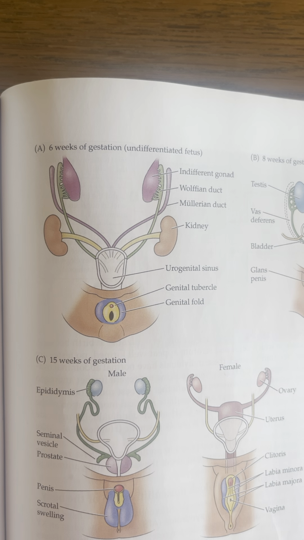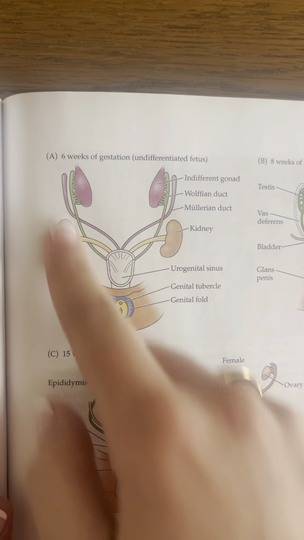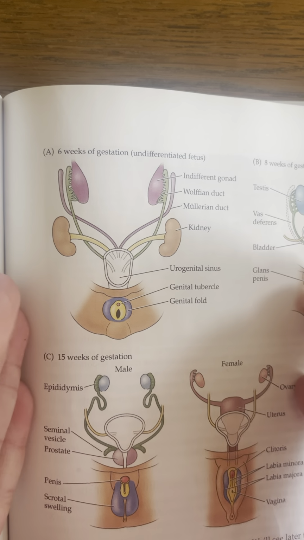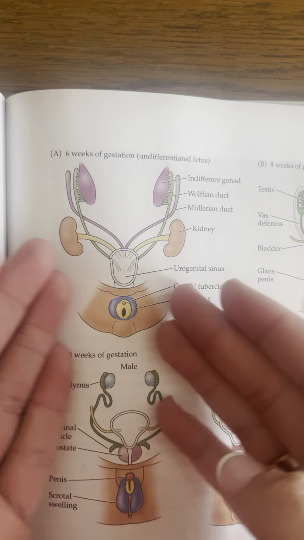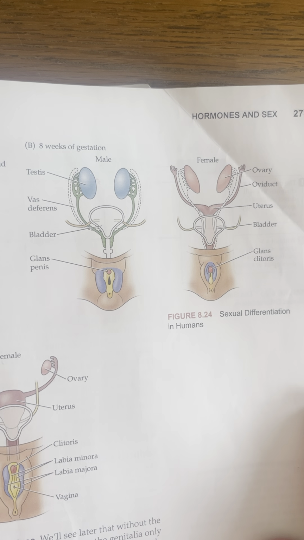So both ducts are present, kind of like we saw in the other one, but it's just helpful to see that there doesn't really need to be even two separate pictures here. It's just one, the same thing. So that's an easy way to understand it. We're going to be leaving this early stage, and we're now going to be entering our middle stage here.